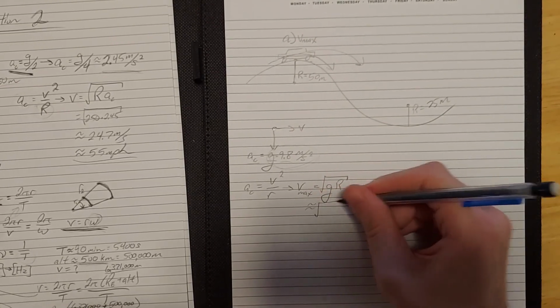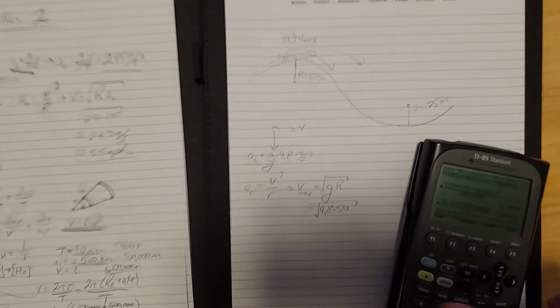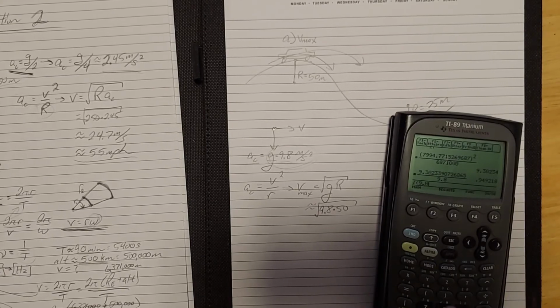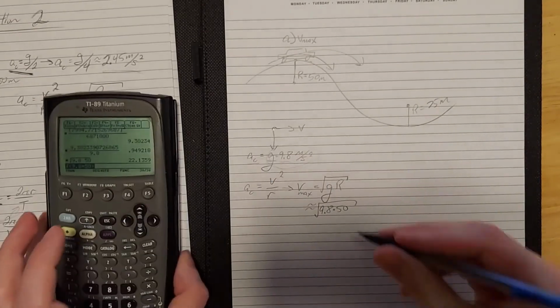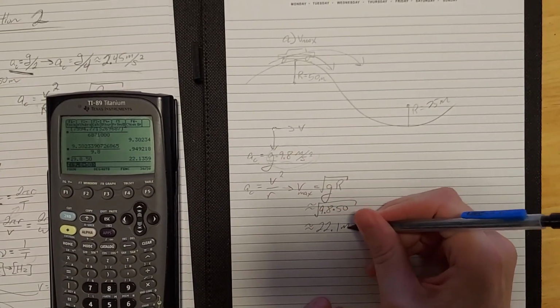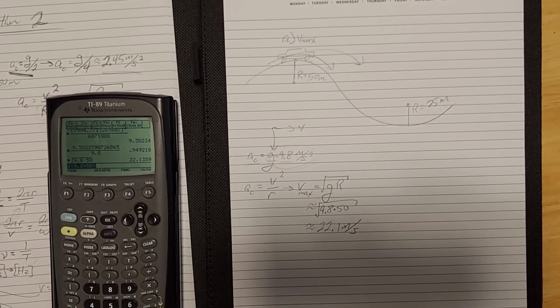And that's going to be approximately the square root of 9.8 times 50. You get 22.1 meters per second, which is almost 50 miles per hour.